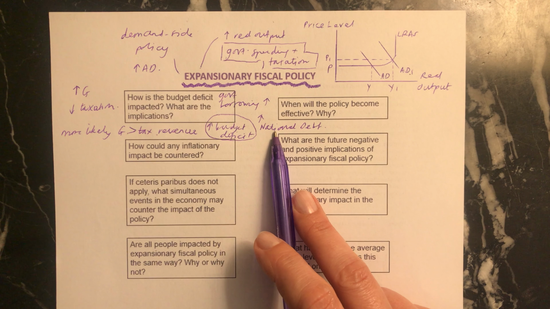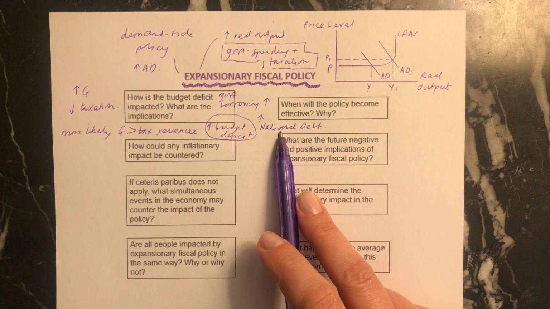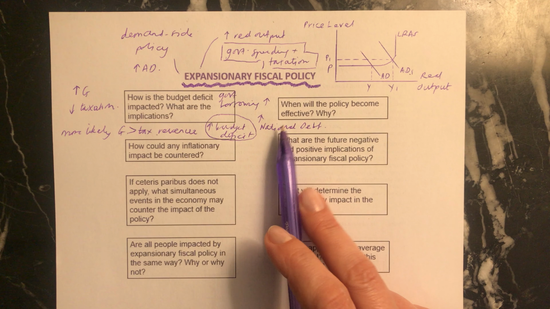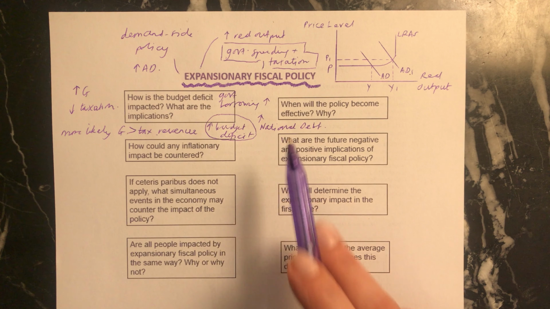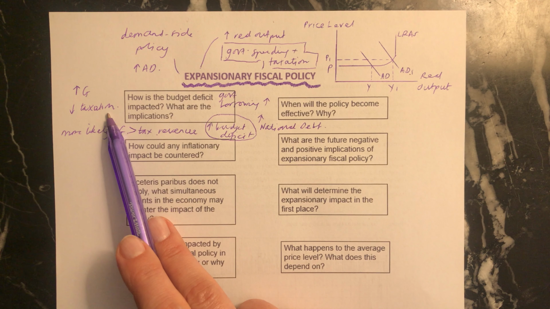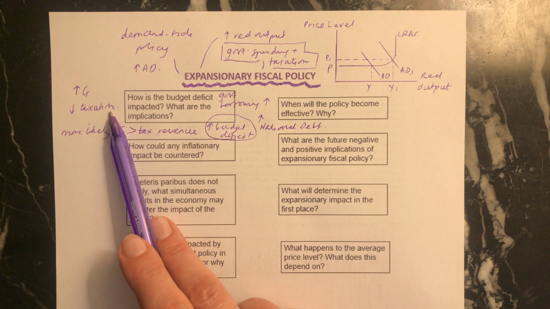And because you've got to pay back the national debt and the interest, that will mean ultimately that they've got to find the money from somewhere to do that. And likely in the future, in order to pay back the national debt, they will have to increase taxation. So the opposite of this. So people will have to pay more tax in future.